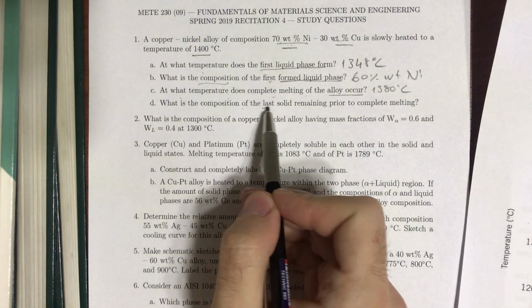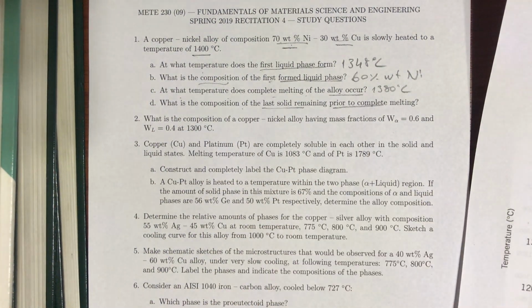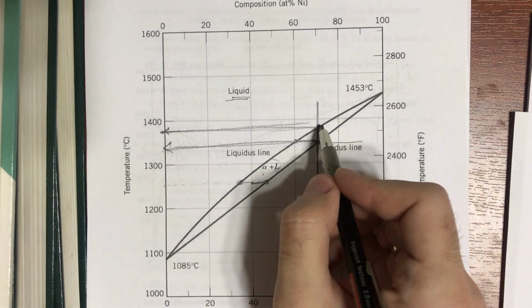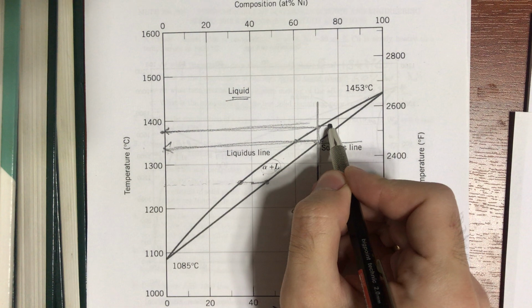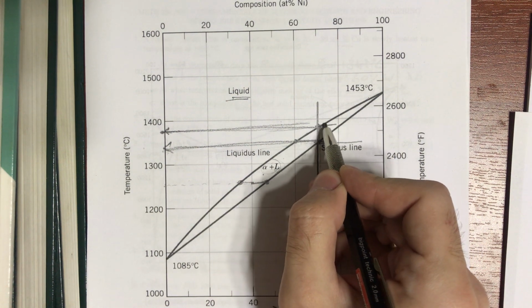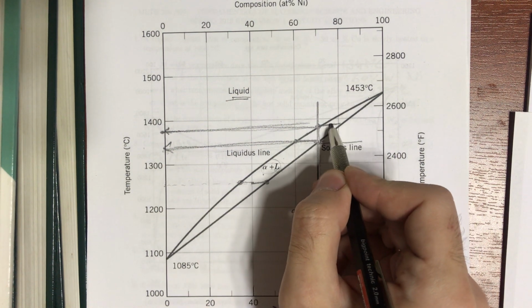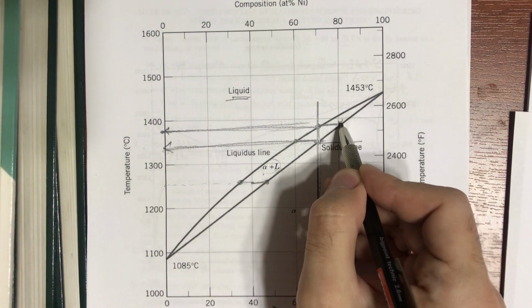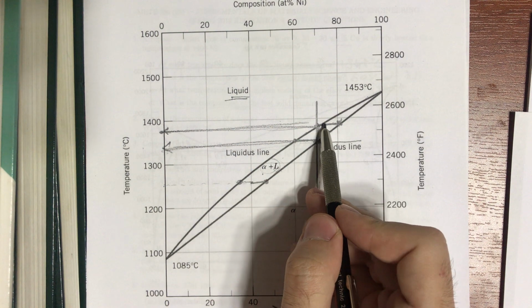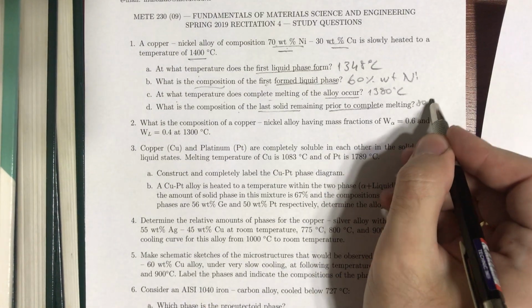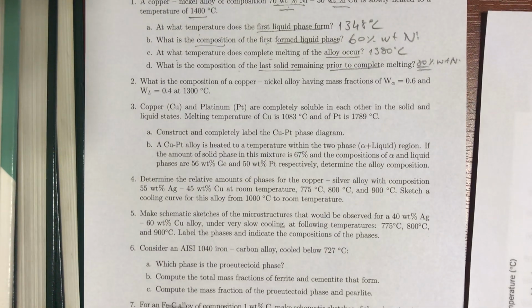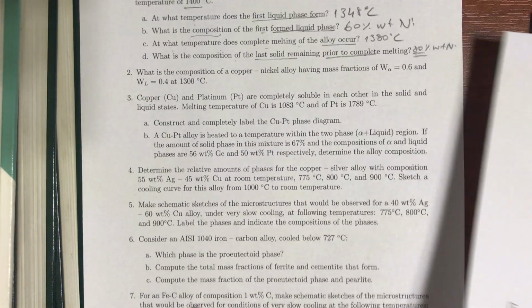What is the composition of the last solid remaining prior to complete melting? We're going to do the same thing we did previously. We go to this point at the complete melting stage. So around here, this is the composition of the solid now, and the composition of the solid seems to be around 80% weight nickel. So that was question 1.